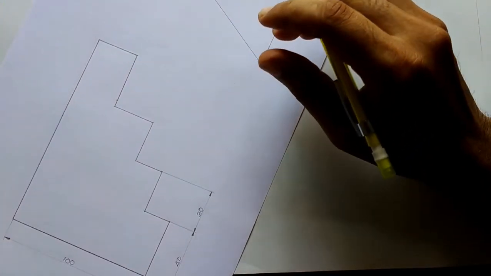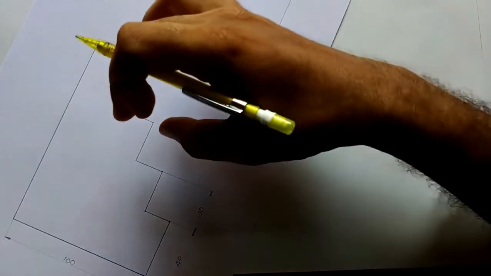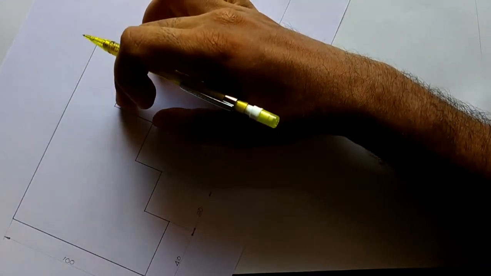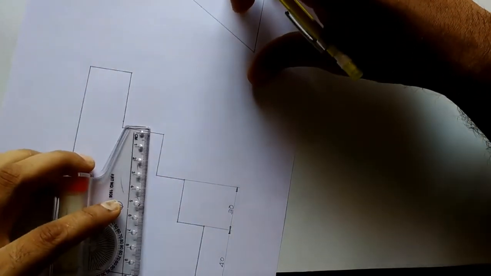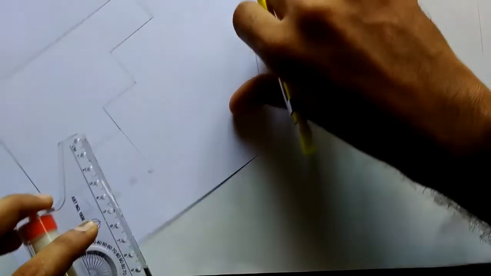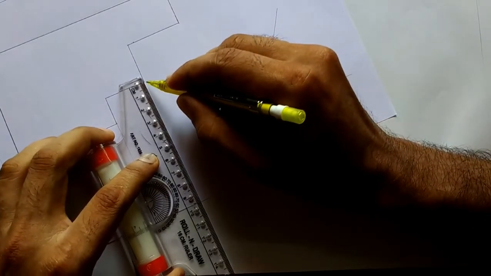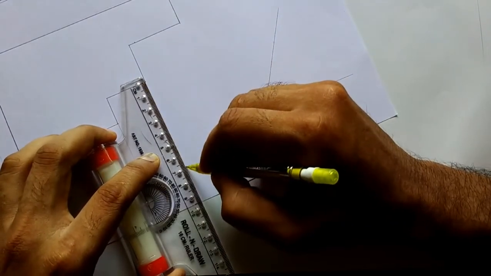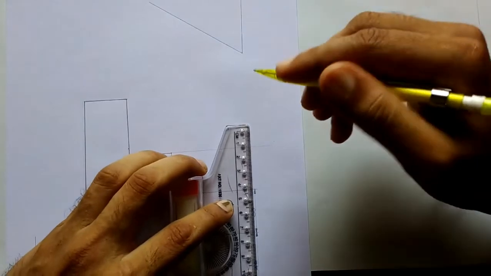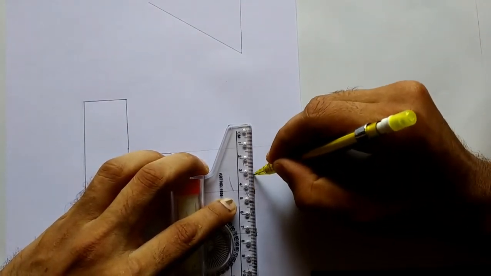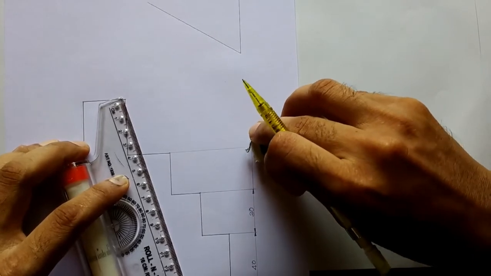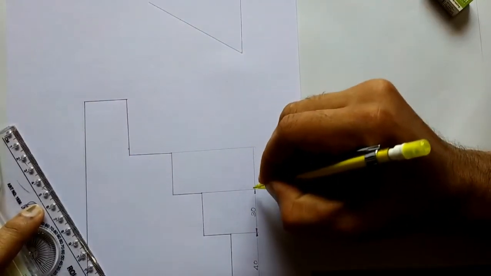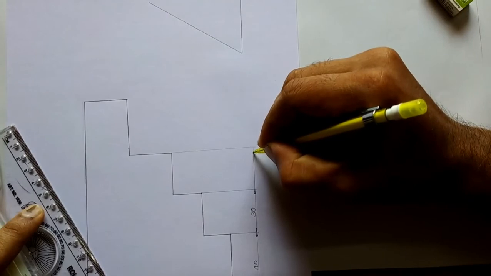Now we shall mark the dimension of these two steps. Maybe this one also we shall mark. So what is this dimension? This is again 30. One more dimension line. You can just rub the rest of the projection line. Here also it is 30.